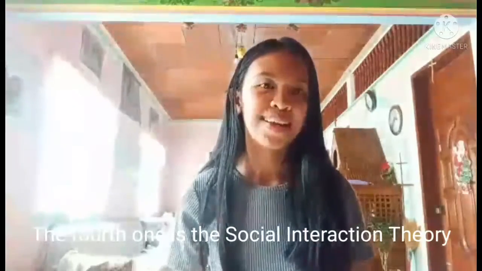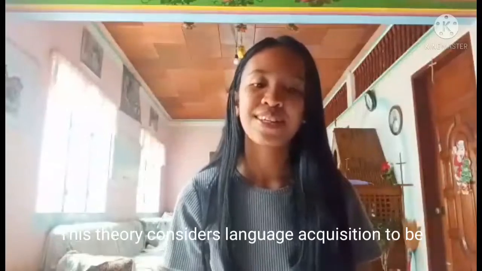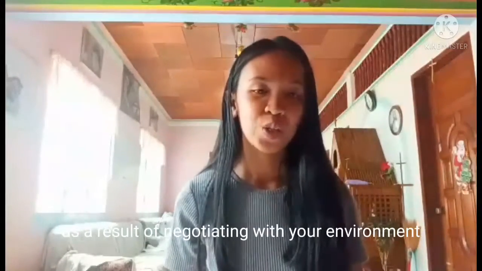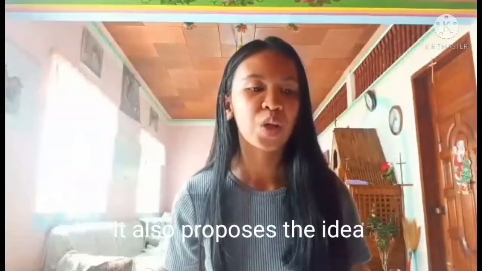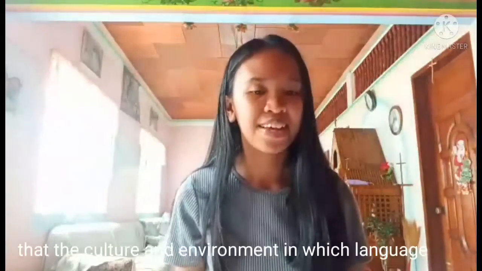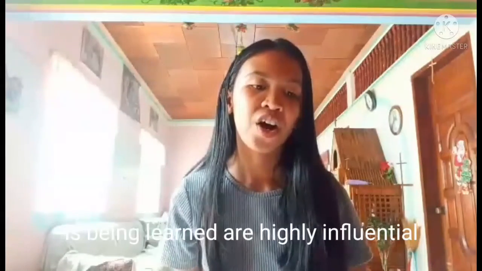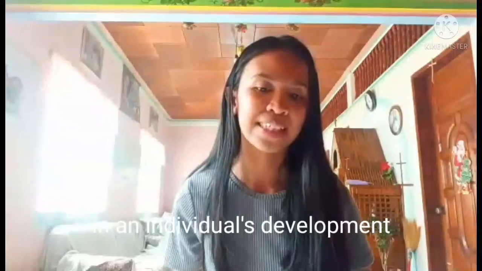The fourth one is the social interaction theory. This theory considers language acquisition to be as a result of negotiating with your environment to represent the recurrent regularities that occur. It also proposes the idea that the culture and environment in which language is being learned are highly influential in an individual's development.